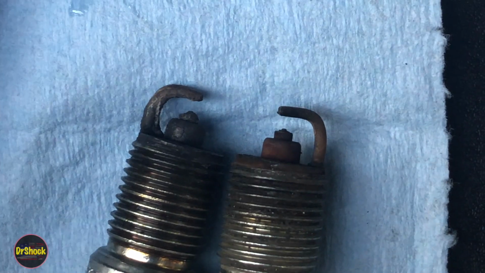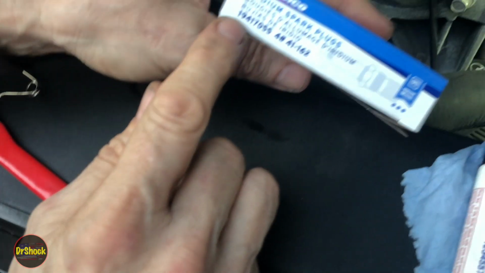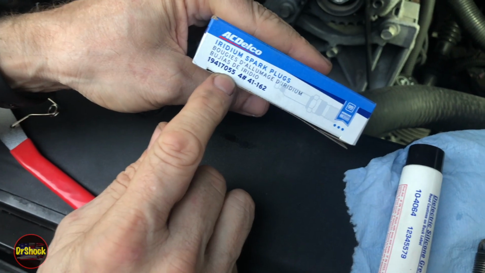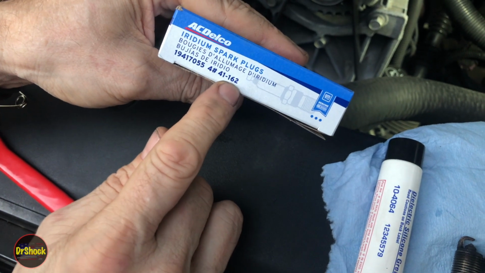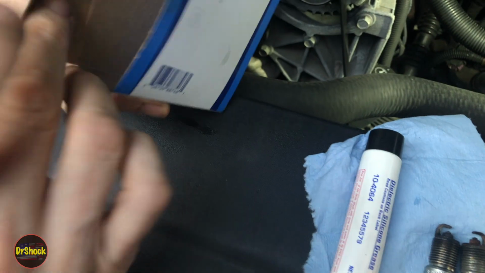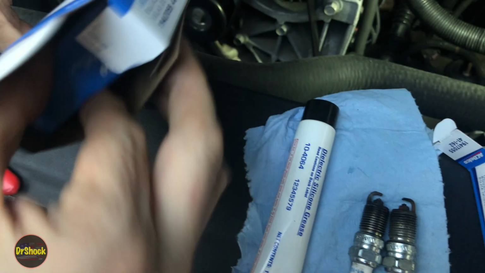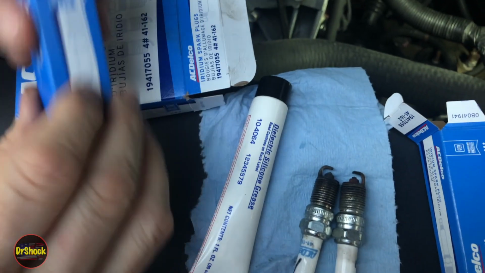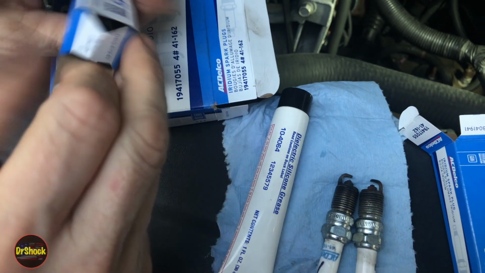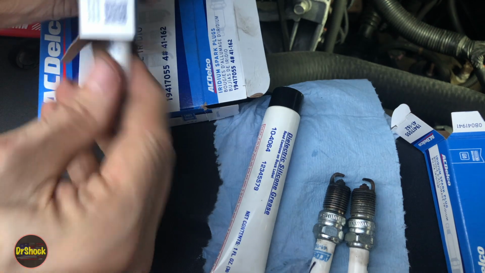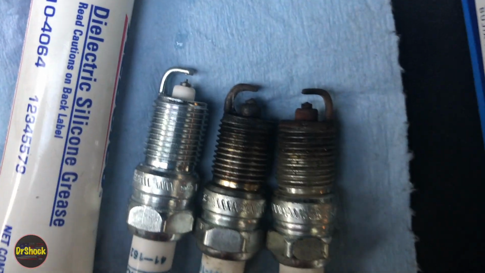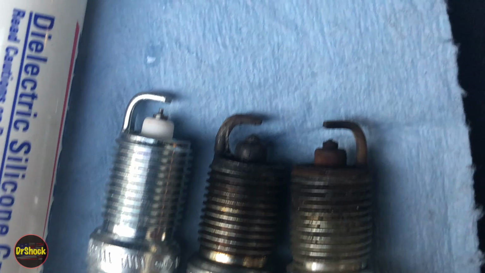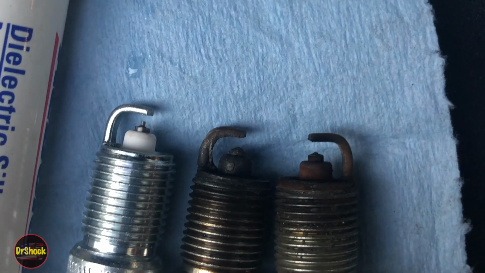And again, just for comparison, by the way, you can get a set of 4 of these AC Delco plugs, GM 1941 7055 or AC Delco 41162. At the time I'm doing this video, they've got a good rebate going on these, making them very economically priced for OEM gear. And if I put this guy right next to it, you can see there's that tip that's missing on these 2 that I was telling you about.